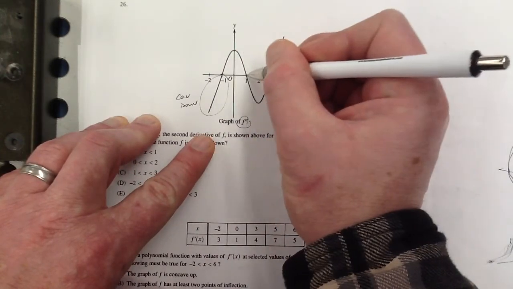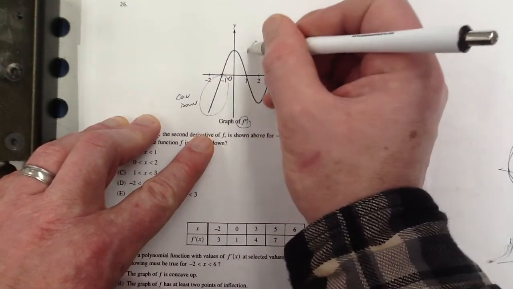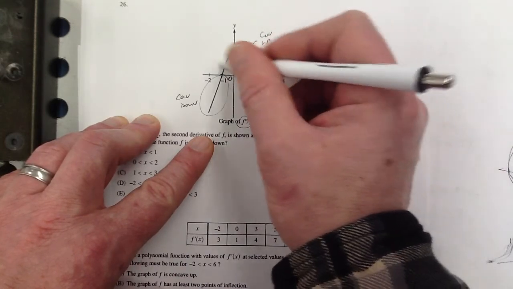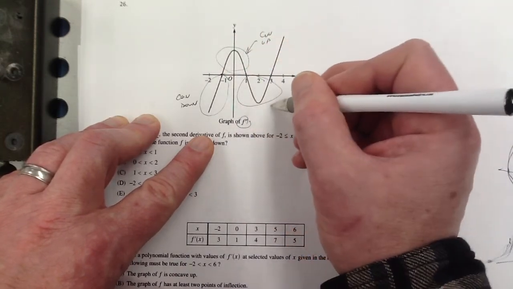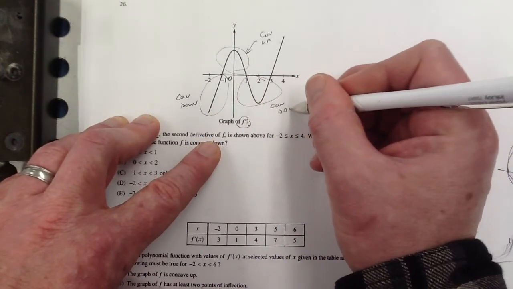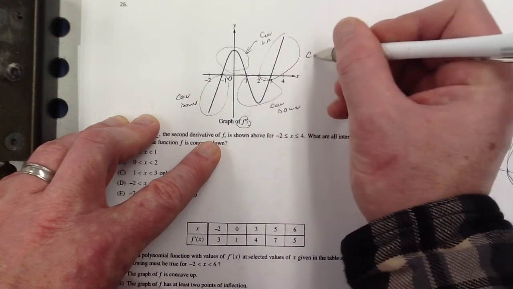And then from here to here, it's positive, so it's concave up. And then here, these are negative, so that means it's concave down because these are the actual values of the second derivative. And then here, it must be concave up.